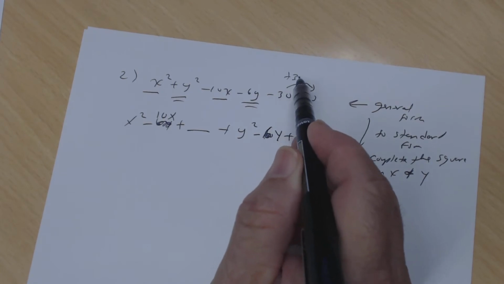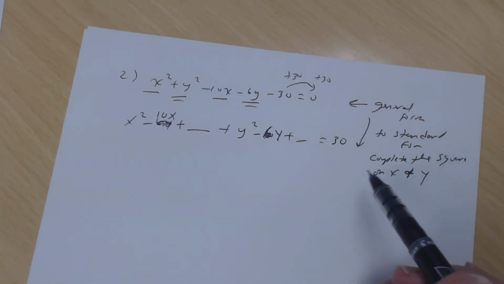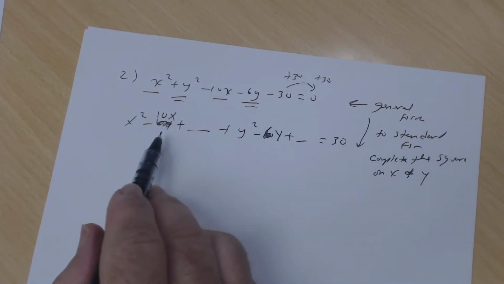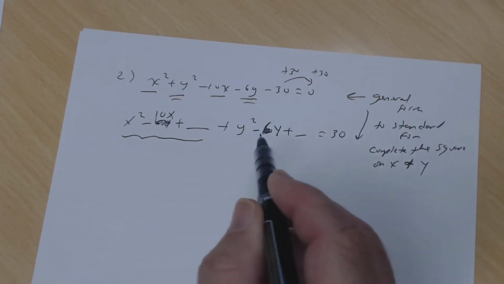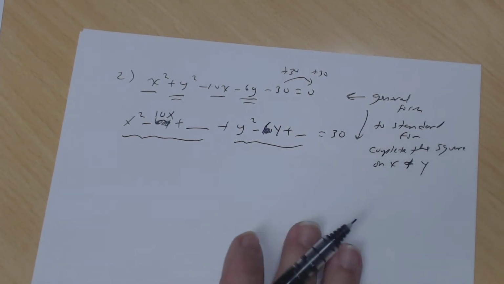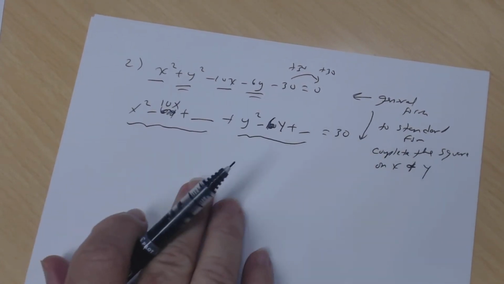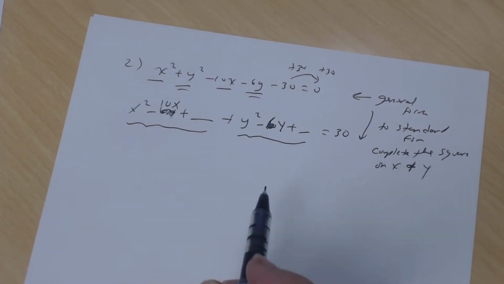You can add 30 to both sides. Now let's complete the square on the x's and then on the y's. Remember, what you add here, you have to add to the other side. You've got to keep that equation balanced.